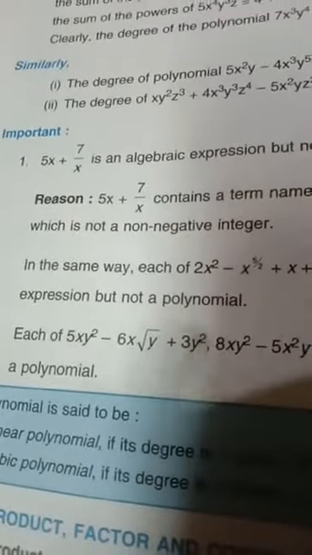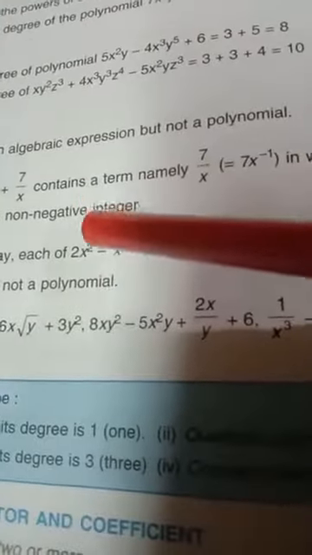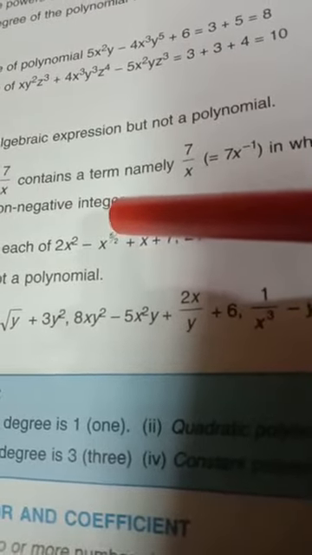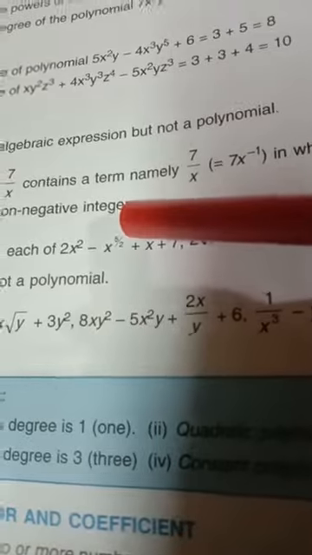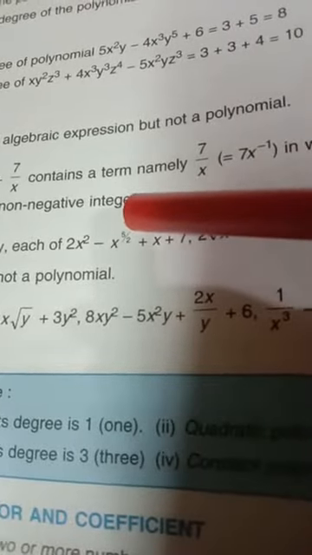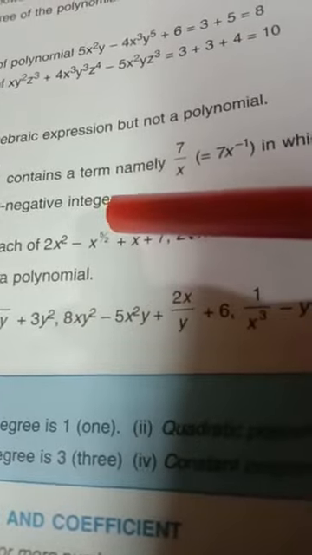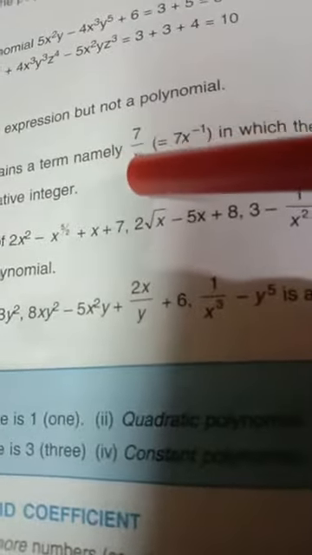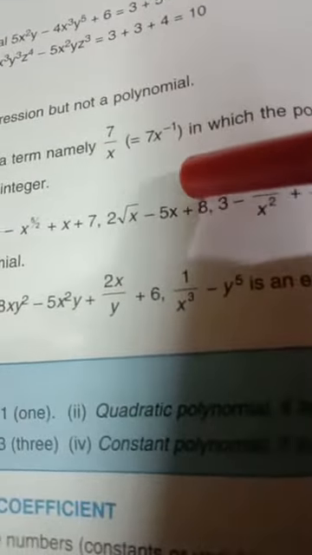Okay. In the same way, 2x square minus x raised to 5 by 2. Here x is raised to 5 by 2. This is not an integer. Sorry, this is 5 by 2, a fraction, so this is not a polynomial. And 2 root x minus 5x plus 8.